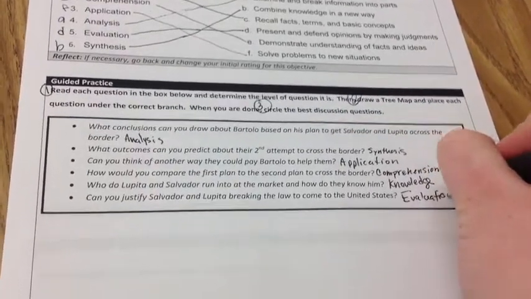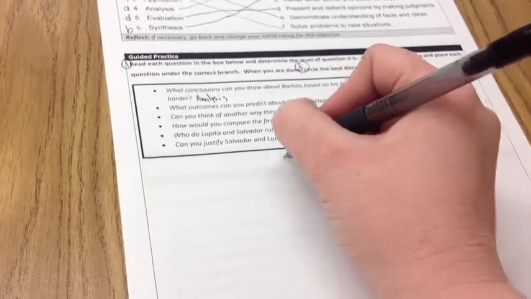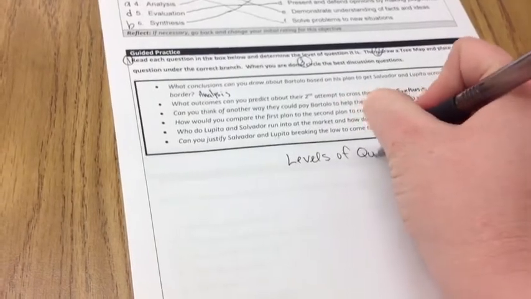Okay, now that we know the levels of question each question is, we're going to categorize them by putting them in a tree map. The first thing we need to do is have our trunk, and this is going to be levels of questions. That's how we're categorizing things.